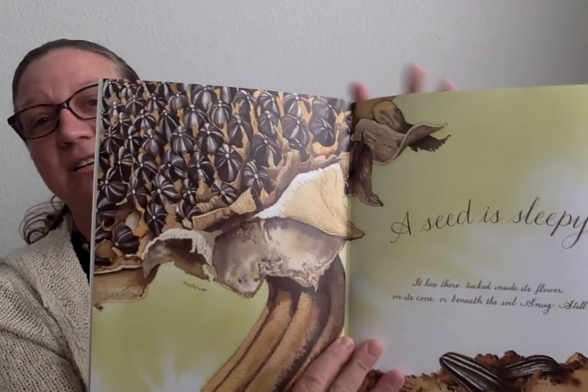A seed is sleepy. It lies there, tucked inside its flower, or in its cone, or beneath the soil, snug and still. Can you hold real still like that, like a seed, all tucked in and all snug? Just like that.